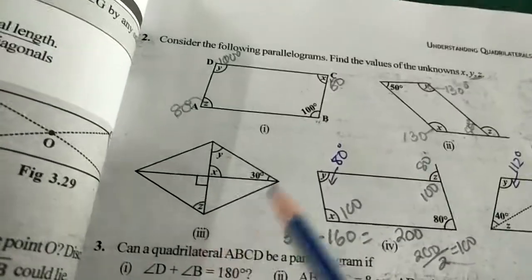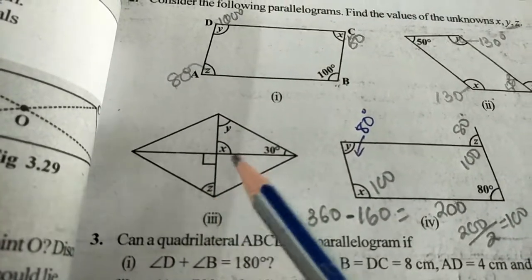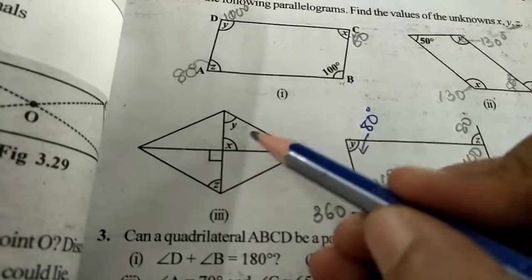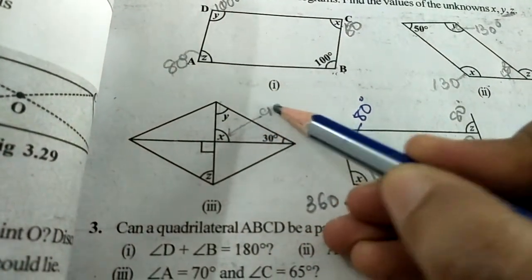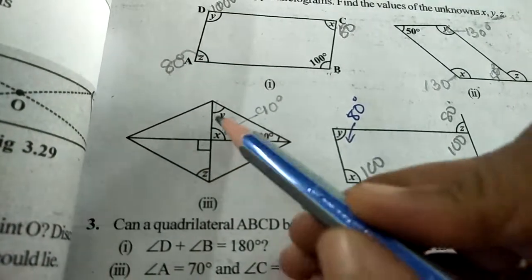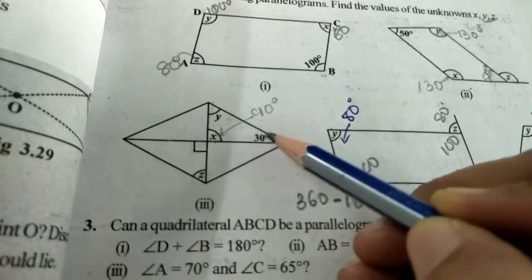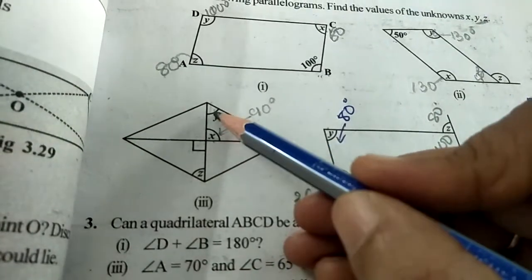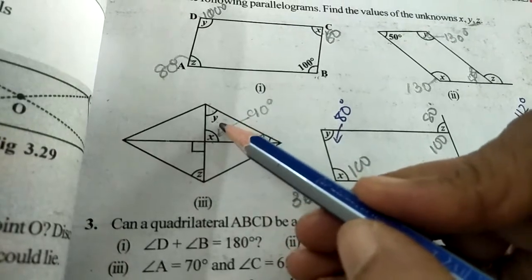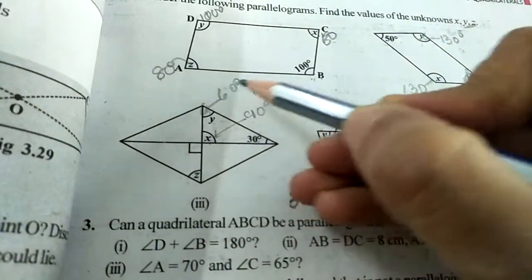Okay, now we go to the next parallelogram. In this one we have to find angle X, angle Y and angle Z. Now these 2 are vertically opposite angles, so this angle will be 90 degrees, this angle will be 90 degrees. Okay, so in this triangle we have got 2 measures, this is 90, this is 30, so 90 plus 30 is 120. All 3 angles add up to 180, so if you subtract 120 from 180, you will get this as 60 degrees.